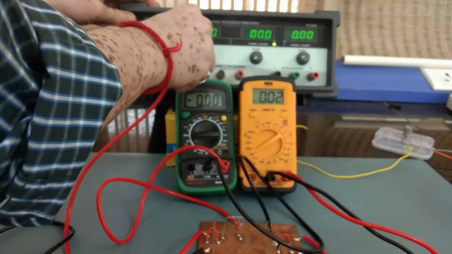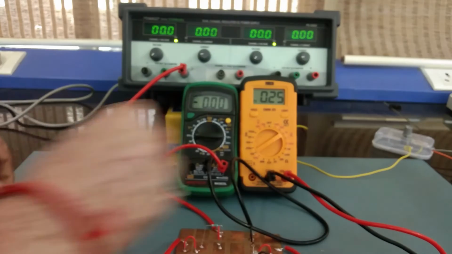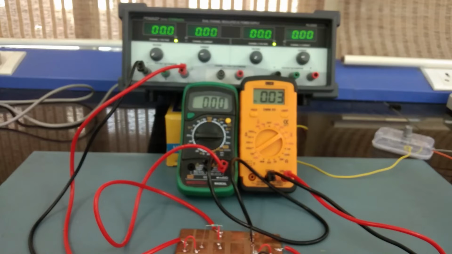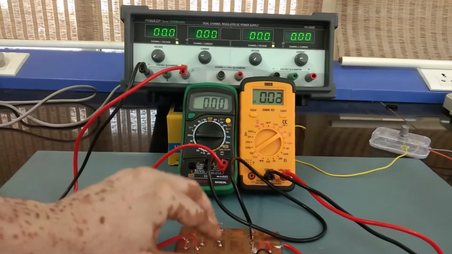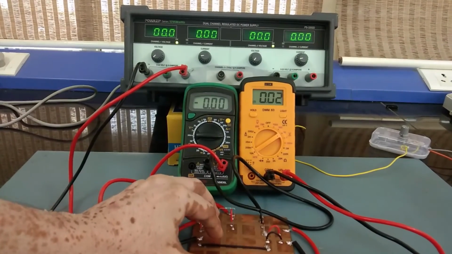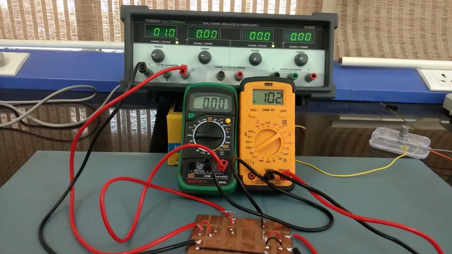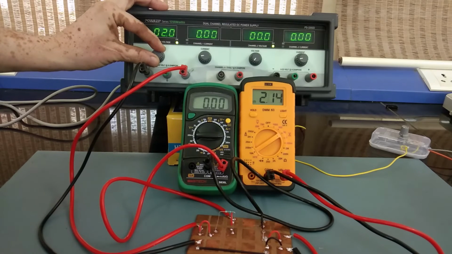We will apply the supply here, and now we will be changing the voltage in steps of 0.5 volt, or we can go for 1 volt also. There is no problem absolutely. You can see there is 1 volt across the Zener. There is no Zener current. I'll go for 2 volts.